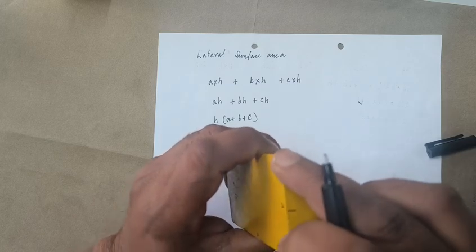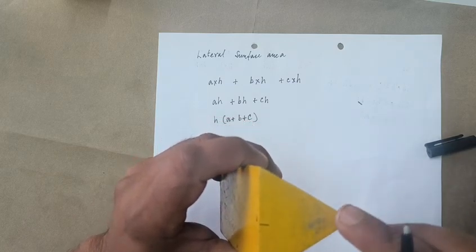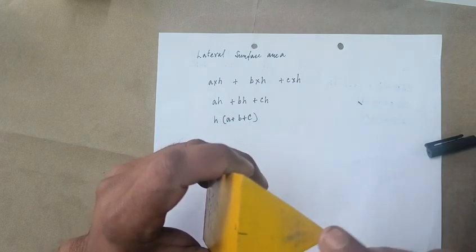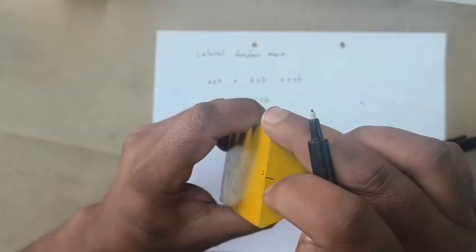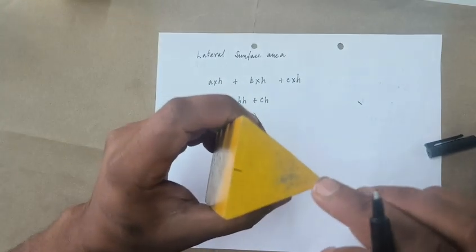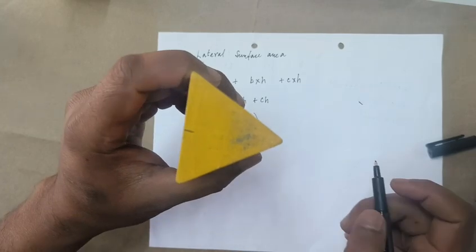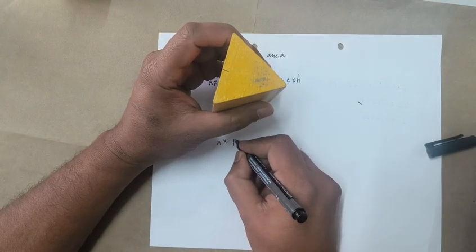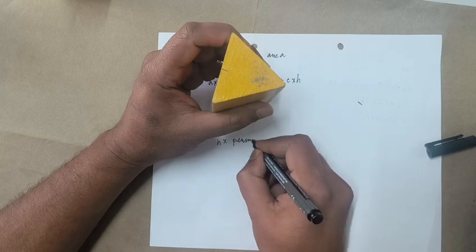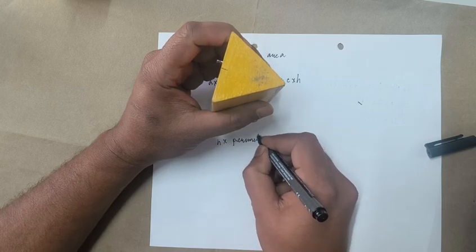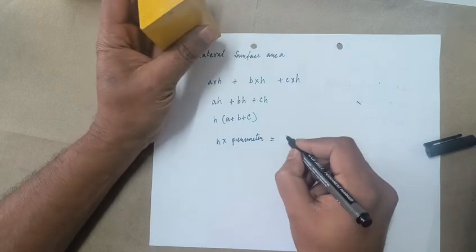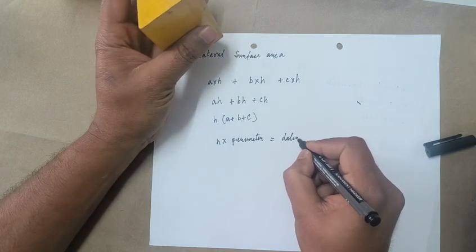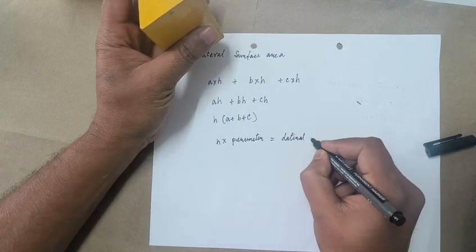You can actually see that these are the 3 sides of this triangle, and a plus b plus c gives us the boundary length or the perimeter of the triangle. So we can say h times the perimeter gives us the lateral surface area.